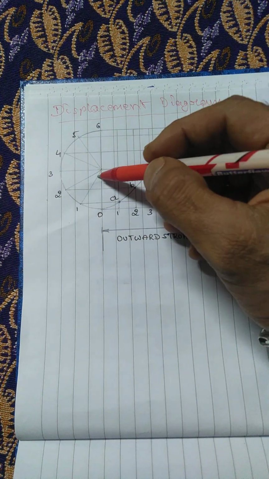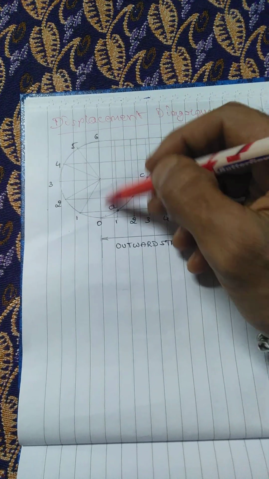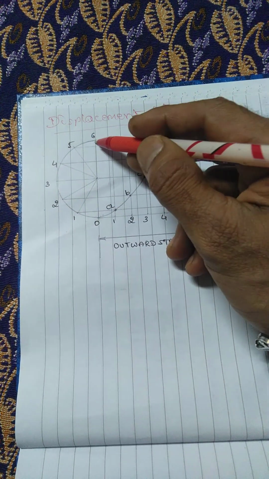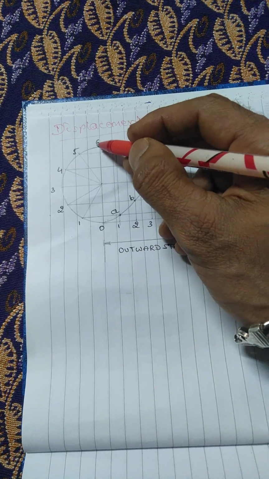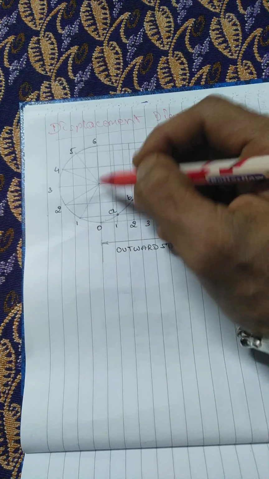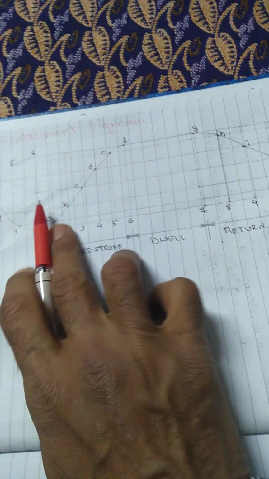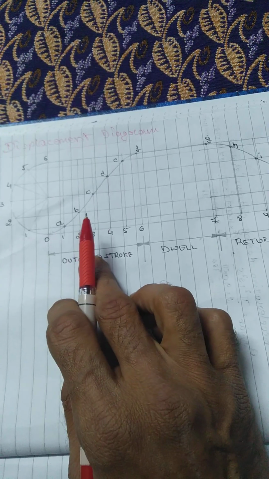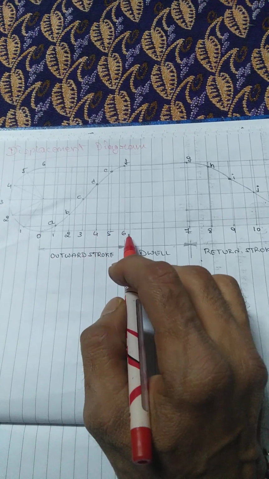This is 180 degree, a total semicircle, and here I have divided it into 6 parts, so each will be 30 degree. Similarly, I have divided the angles for outward stroke, dwell, inward stroke, and the remaining period of dwell. So I have taken it as a scale.